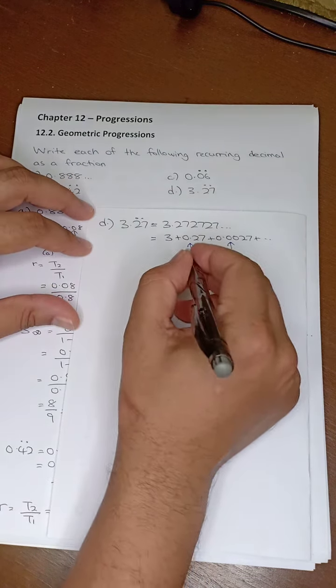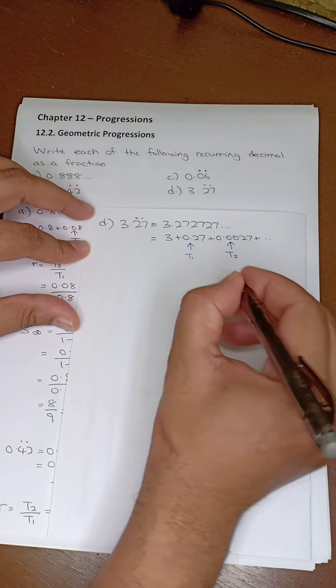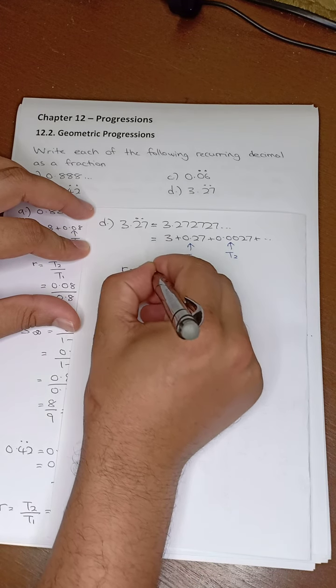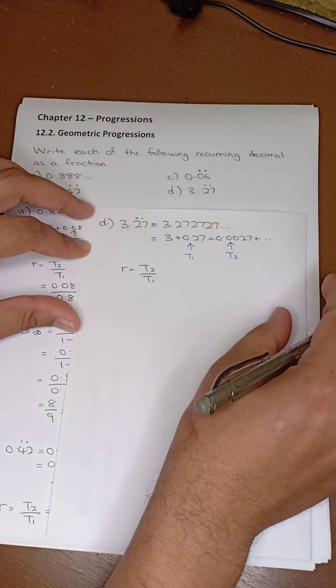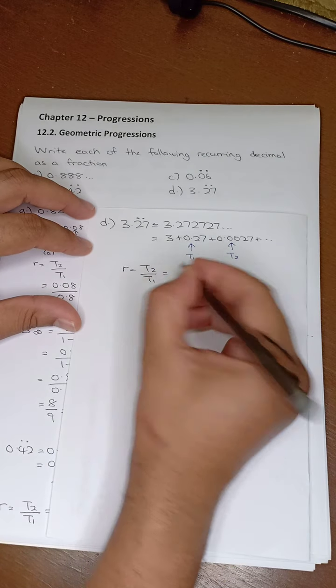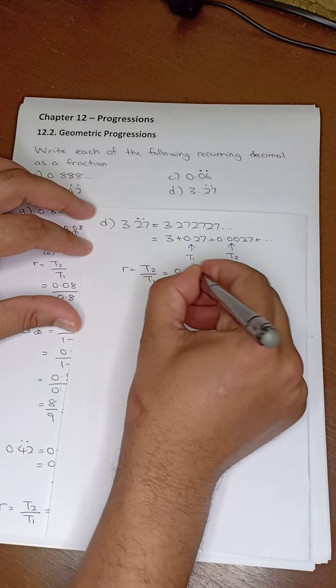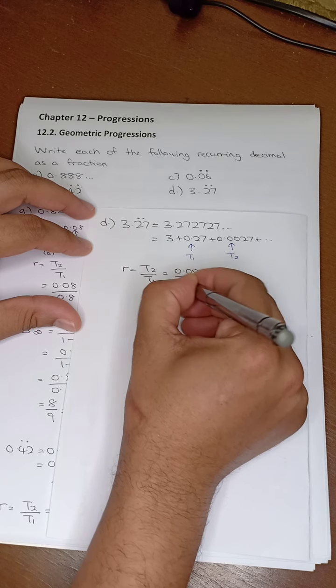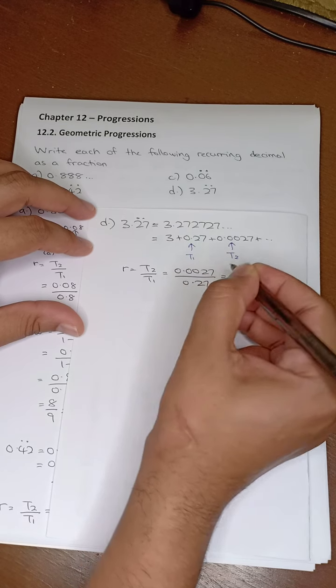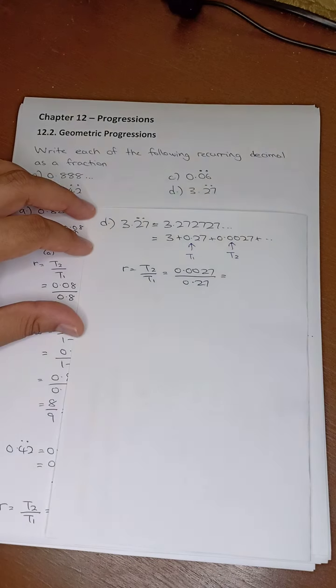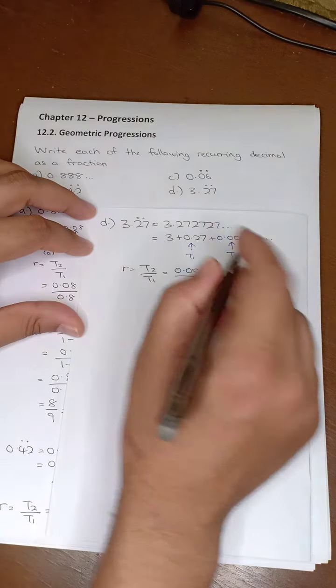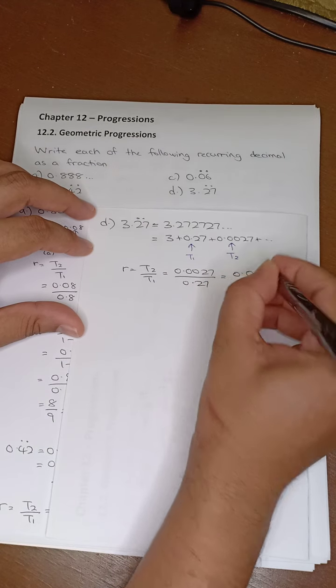So I know my T1. I need to find my R. R is T2 over T1. So what is your T2? 0.0027 over 0.27. I'll get 0.01.